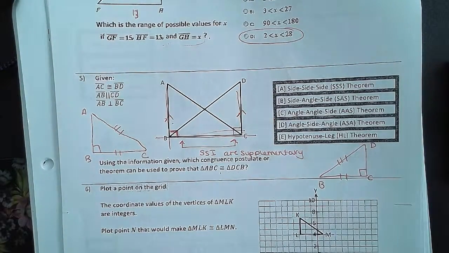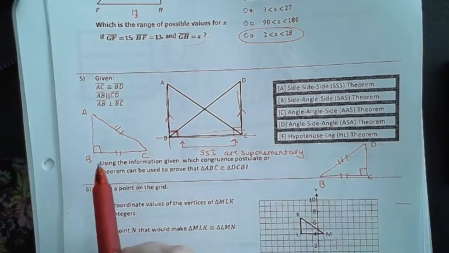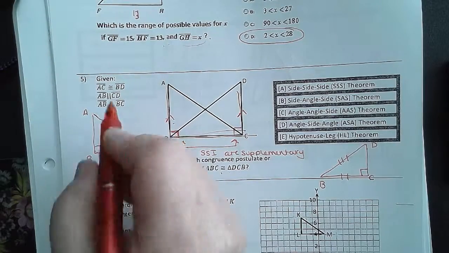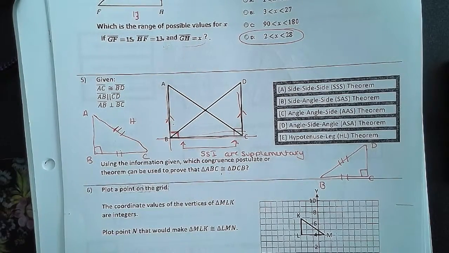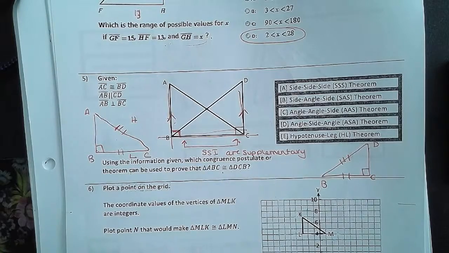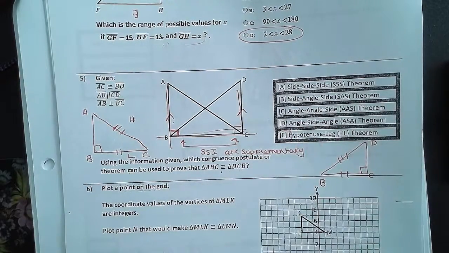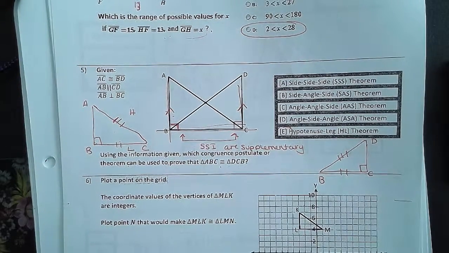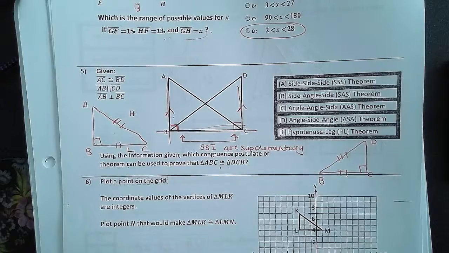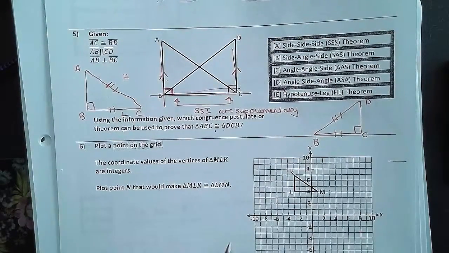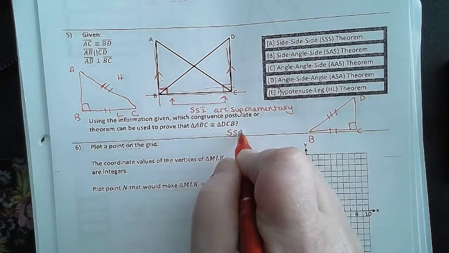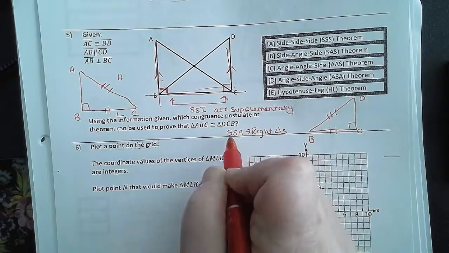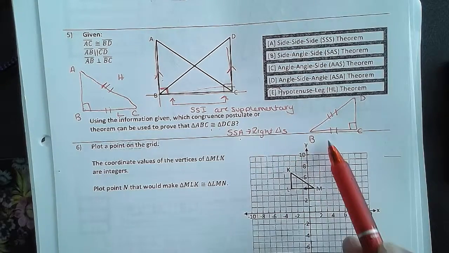Now, how am I going to prove these two triangles congruent? So when I have a right triangle, I'm going to always check, do I have the hypotenuse? I do. Do I have another leg? I do. So the answer is E, by hypotenuse leg. Okay? Make sure that you check that the hypotenuse is always one of the sides. Okay? It's like the side-side-angle theorem, but with right triangles. Okay? You can't prove triangles congruent with side-side-angle, but you can if they're right triangles because of the hypotenuse leg theorem.